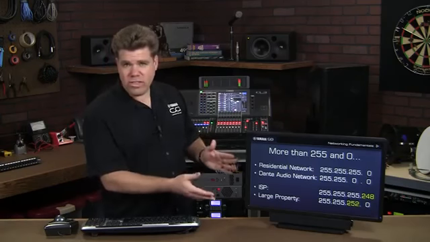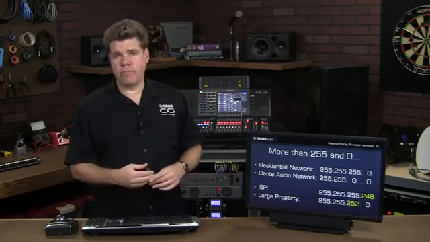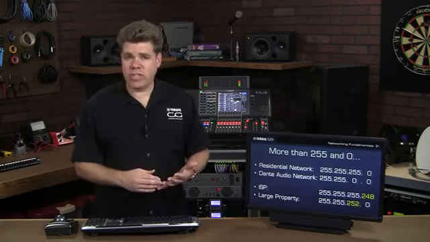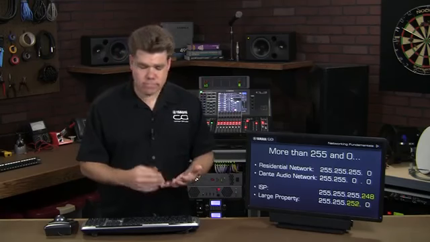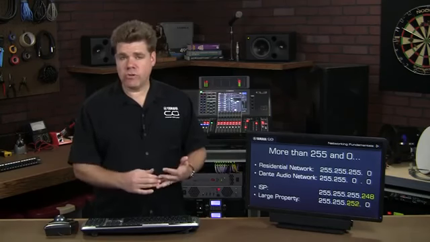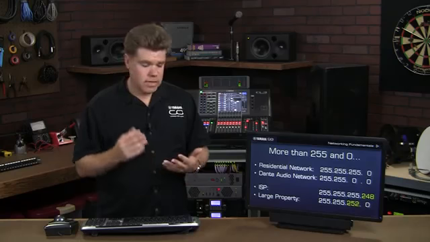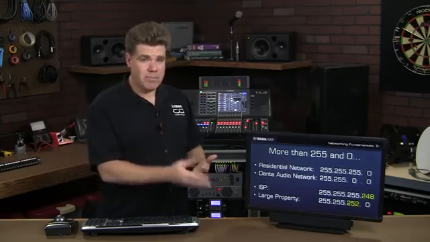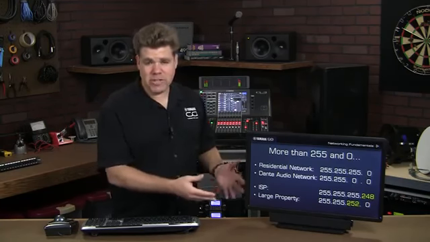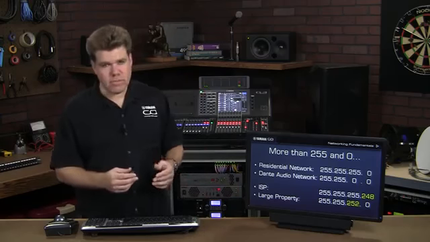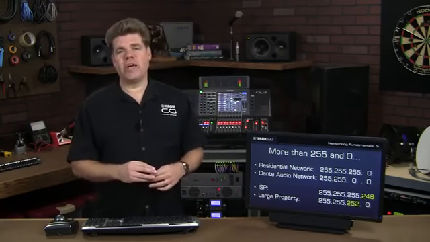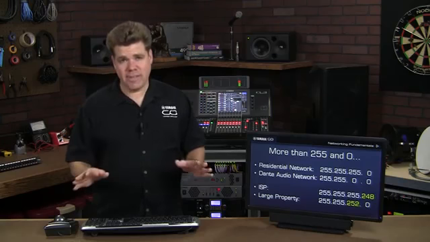However, I think it's helpful to understand what these numbers do and how they work. It'll further your understanding of what we've covered so far. It will make you more conversant with an IT professional, and it will prevent embarrassing typographical errors when you're entering these numbers. So, what we'll do is we're going to crack the hood a bit, and we're going to show you how the subnet mask works at a lower level.